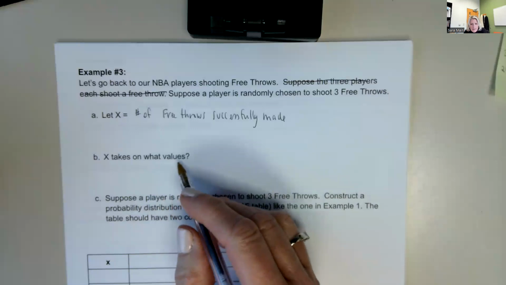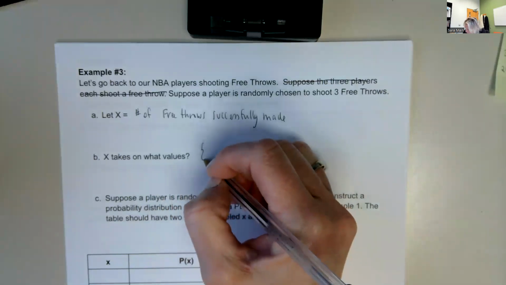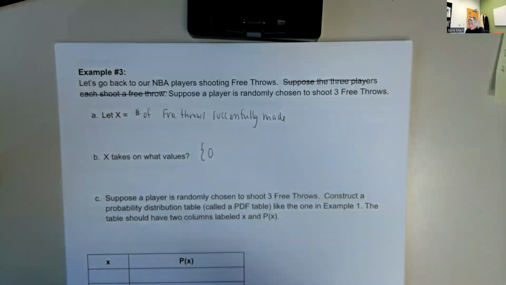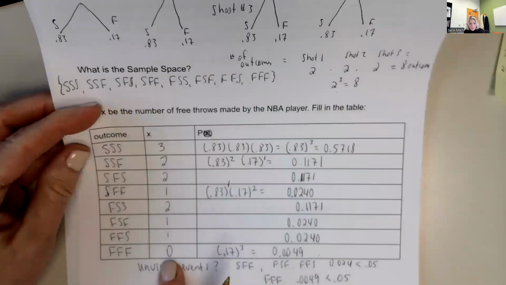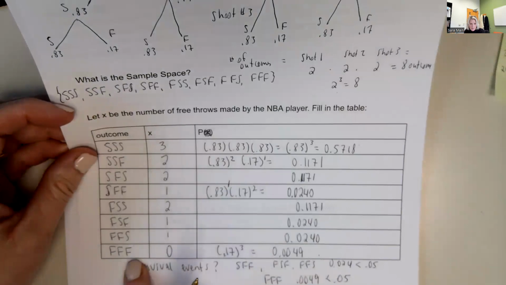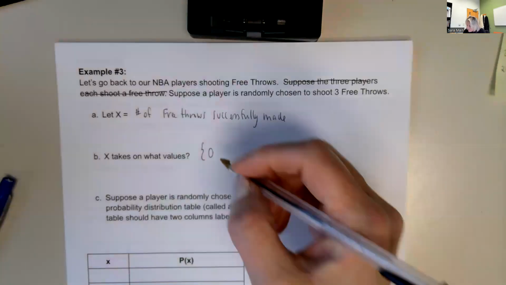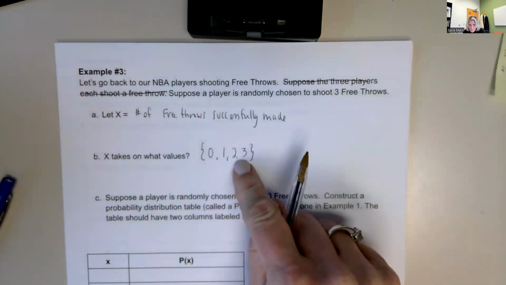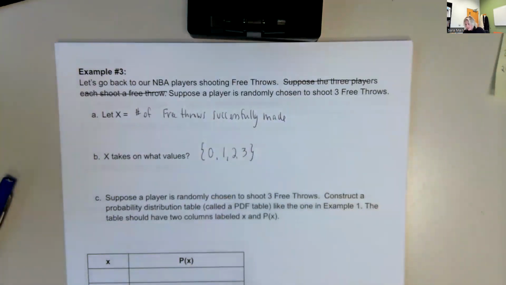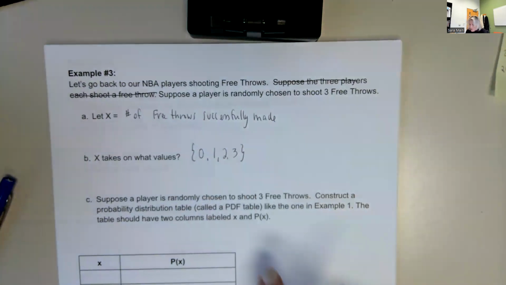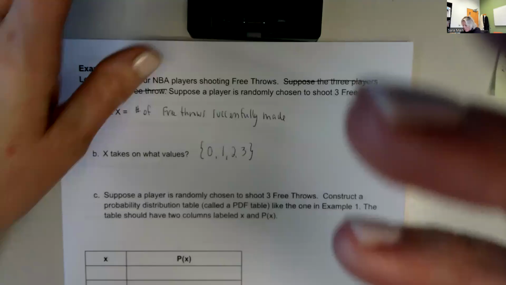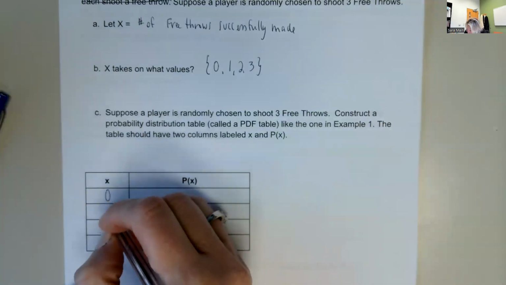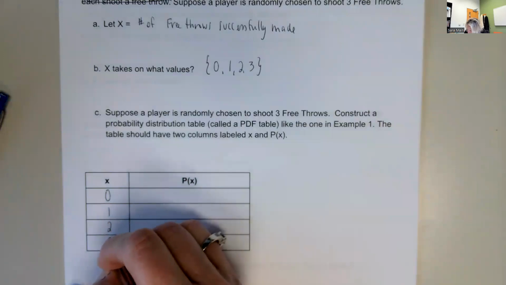And what values can X take on? Well, we found that it could take on 0. We go back to our example, 0, where they missed all 3 shots. They could also take on 1 shot, 2 successes, or all 3 of the free throws were made. So we're going to use this scenario and we are going to fill in those probabilities. So they could have 0 successes, 1, 2, or 3.